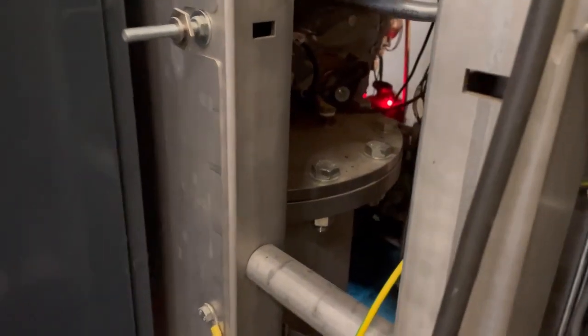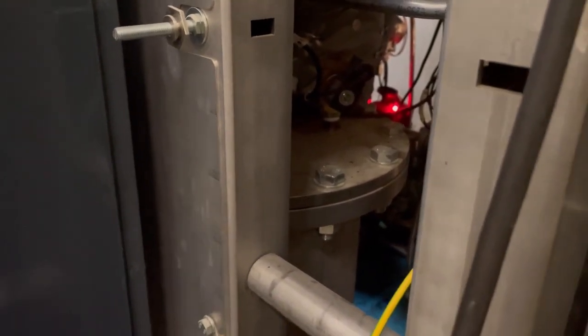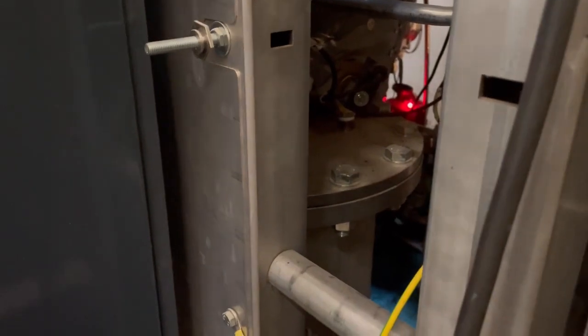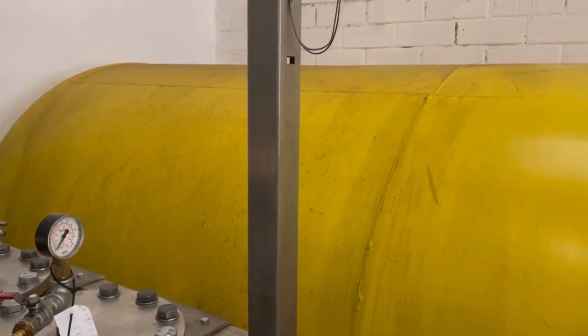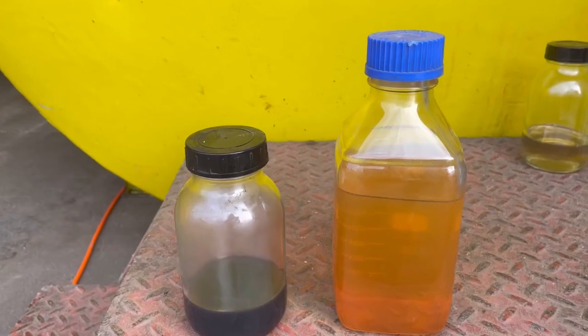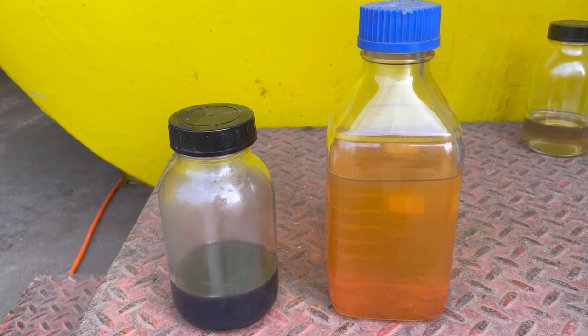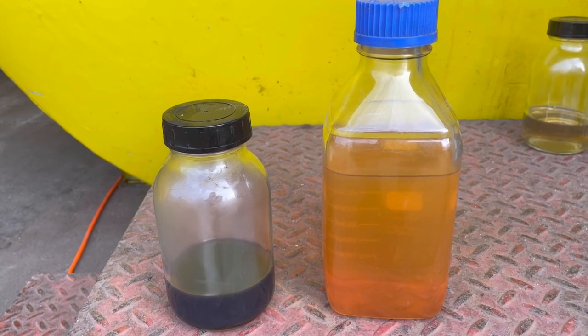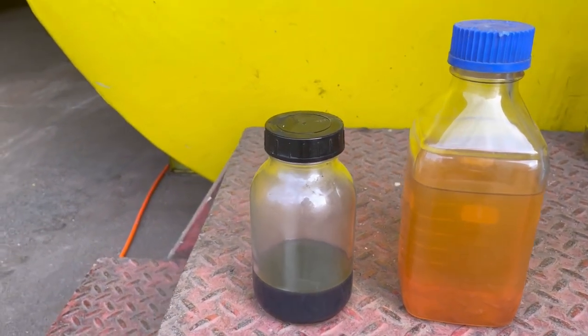The waste container tank, the residue is here at the bottom to be also automatically discharged and pumped into this waste disposal container.